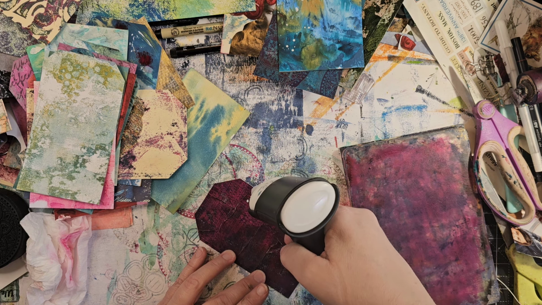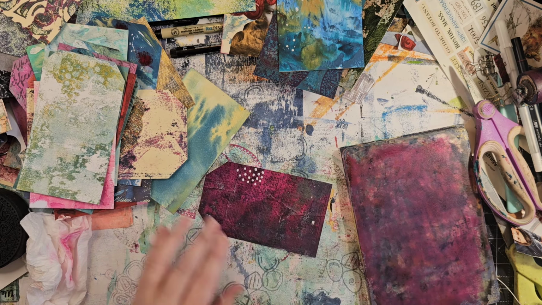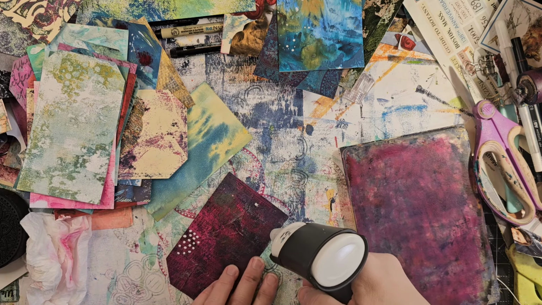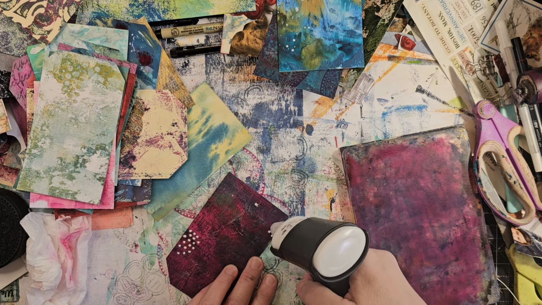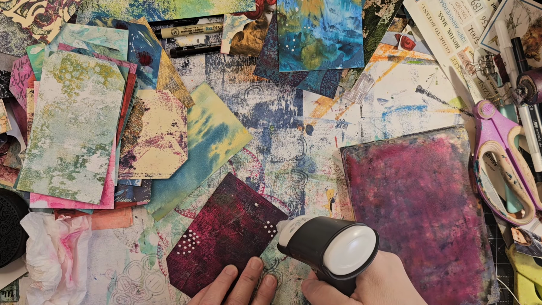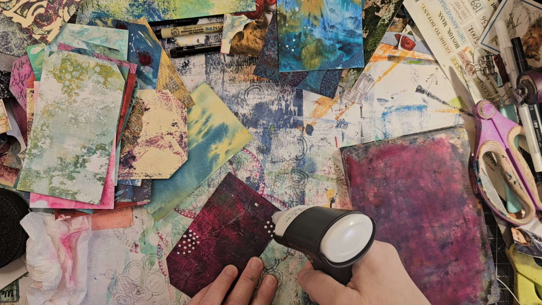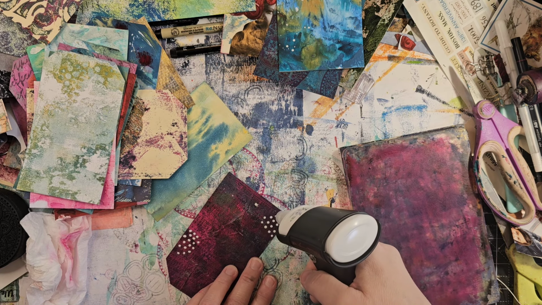So that might be a fun way to add texture. Hopefully, what I'm hoping is that this glue will dry in the little bumps that it's making.